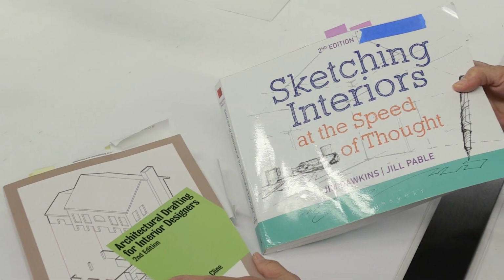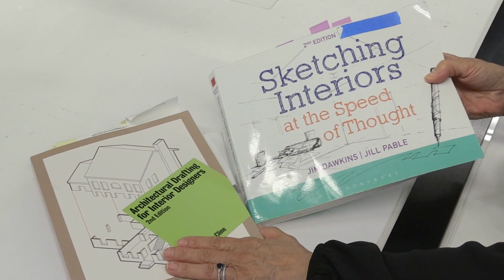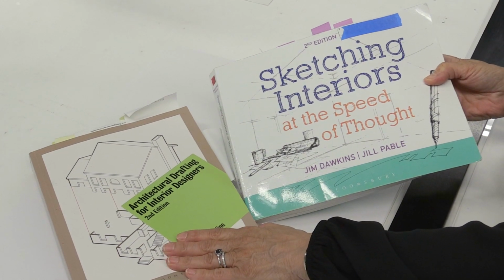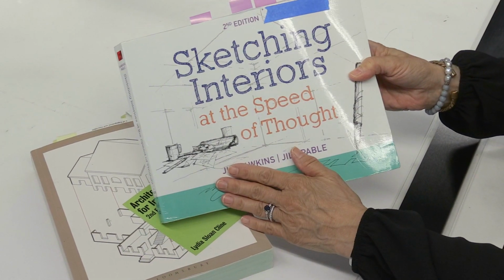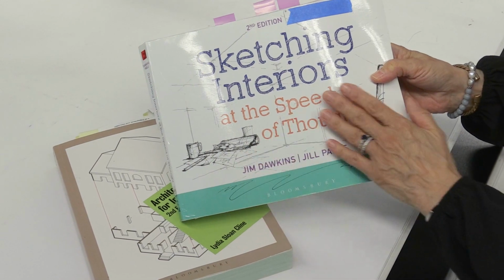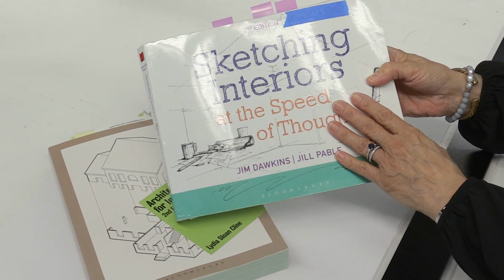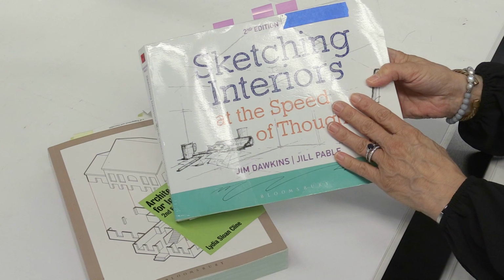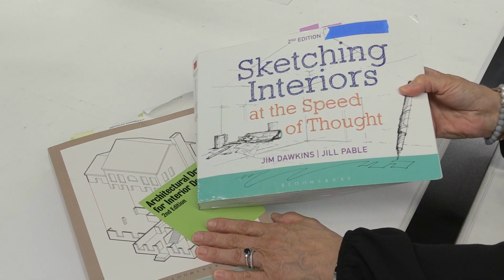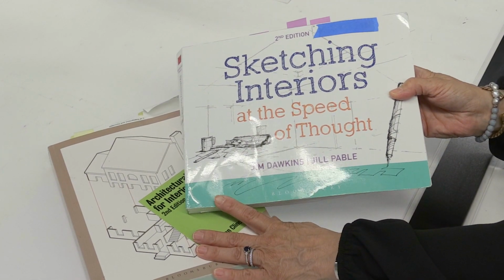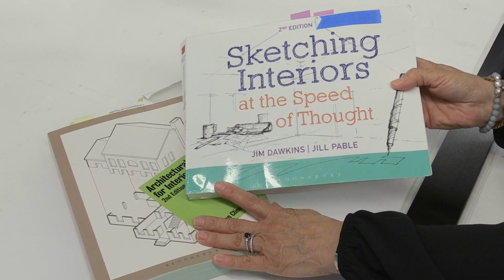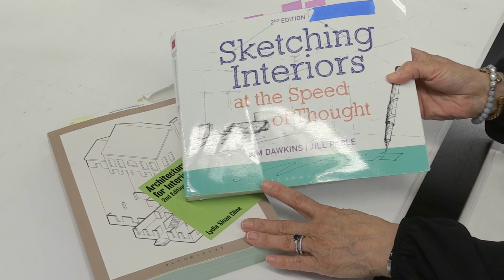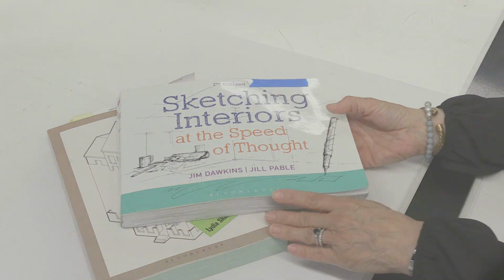The architectural drafting text will be used for the first half of the semester, and the sketching interiors will be for the learning of the 1 and 2 point perspective and how to sketch. I recommend getting both textbooks as soon as possible so you will have the required books to use. The materials are listed in the syllabus, and I'd like to go through all the materials with you now.